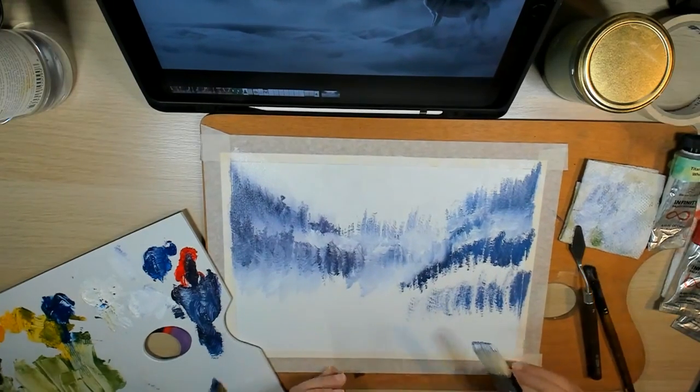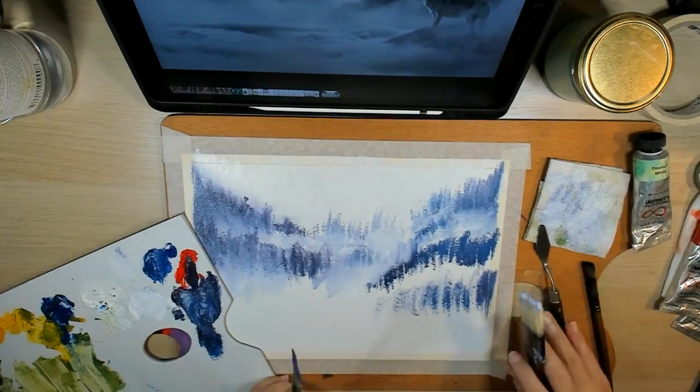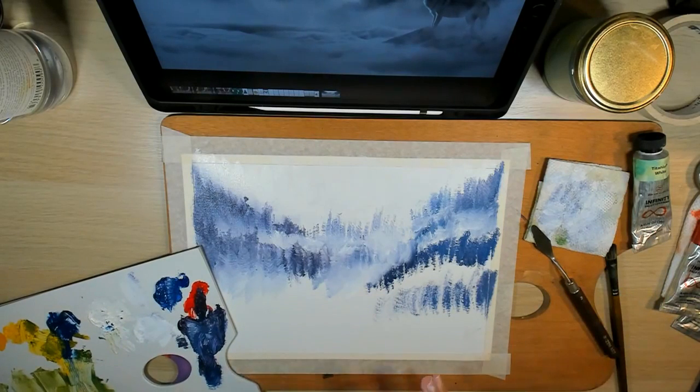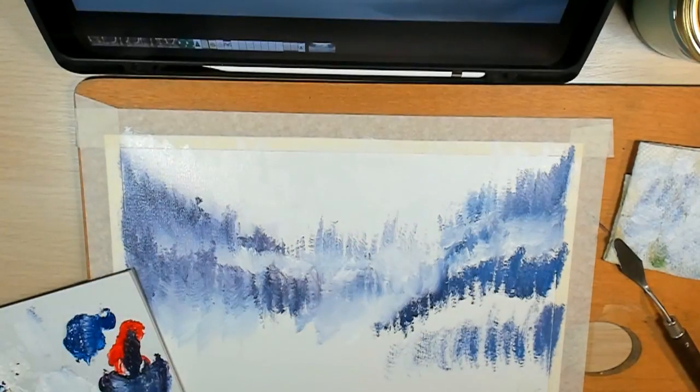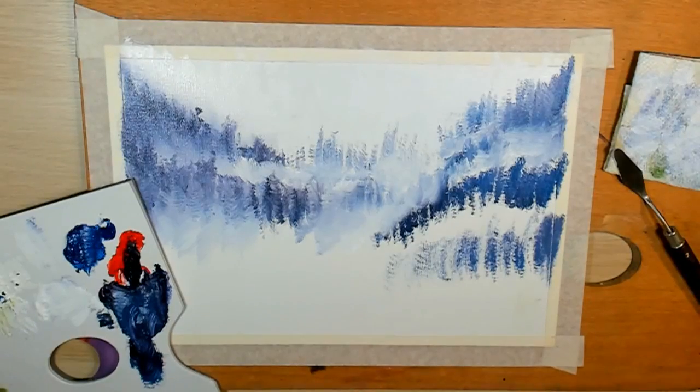What do you mean you can't see? Sorry. Do you want me to zoom it further? Okay, let me see. How about now? Okay, there you go.